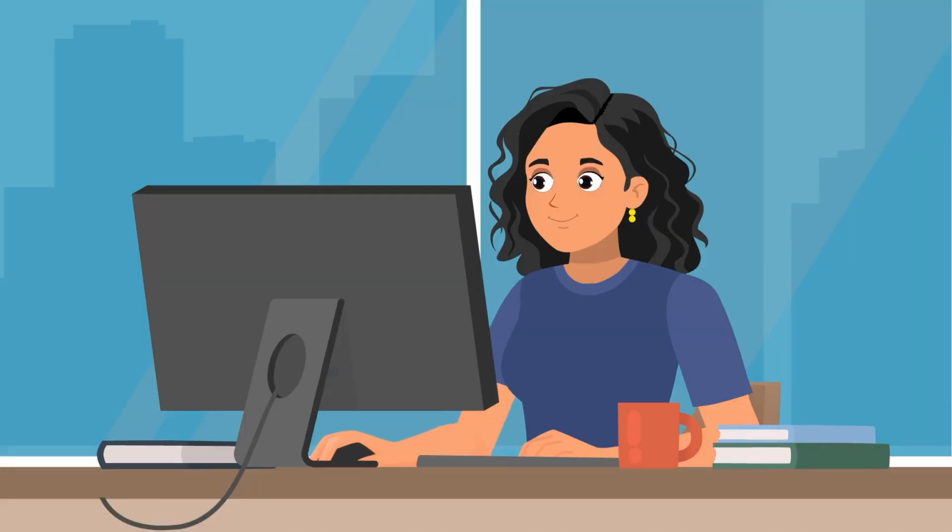Meet Mihika, a corporate employee responsible for managing the company's tax compliance activities. She likes to stay updated and ensure that all filings are completed accurately and on time.